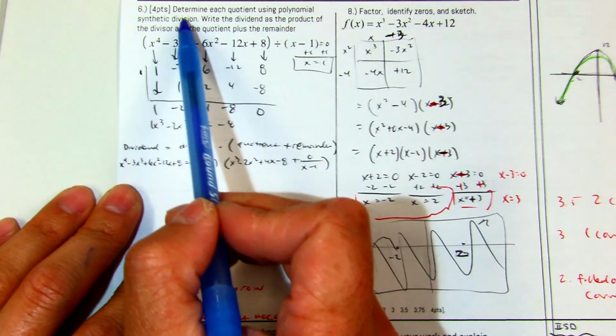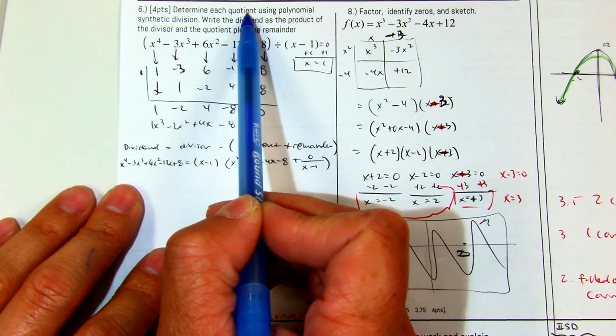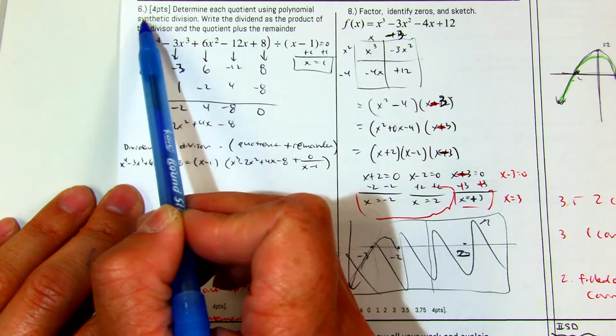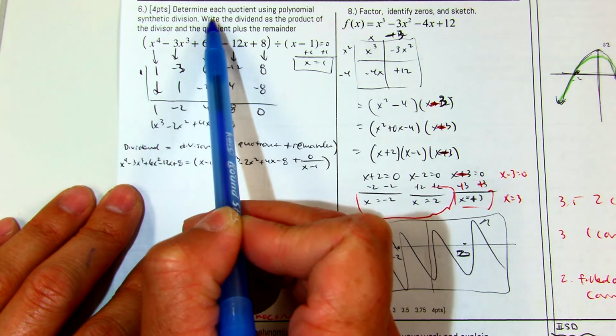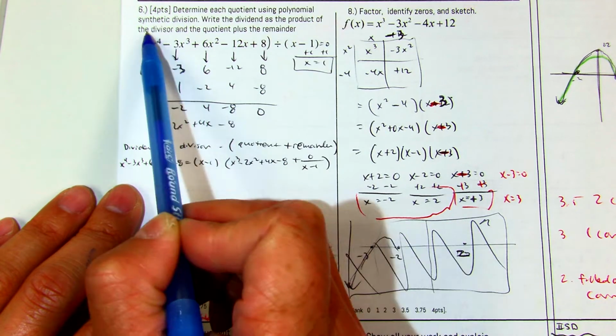Determine each quotient. Quotient just means division. That's the answer of division using polynomial synthetic division. Write the dividend as the product of the divisor and the quotient plus the remainder.